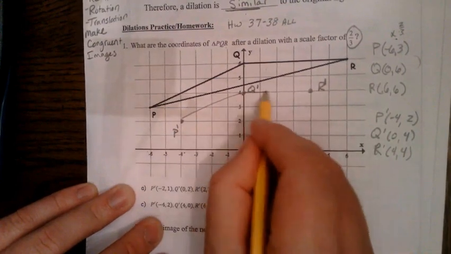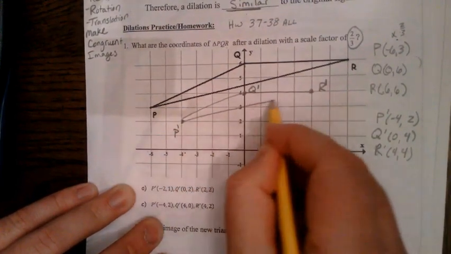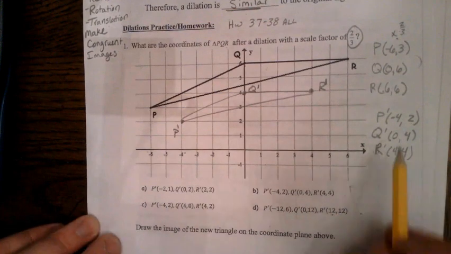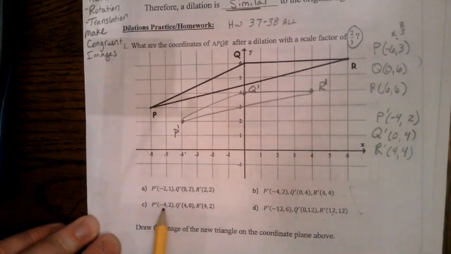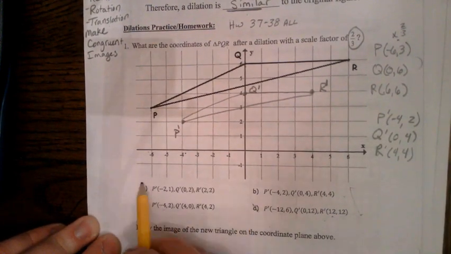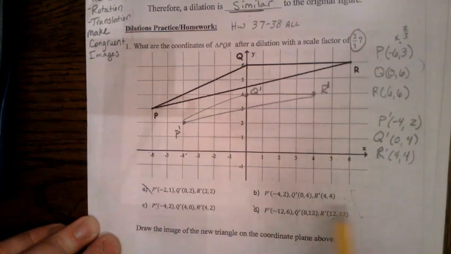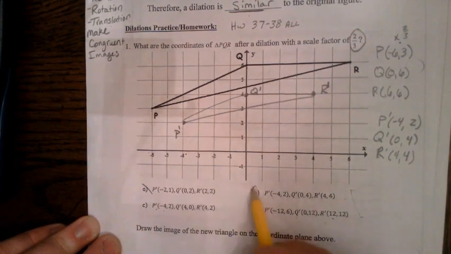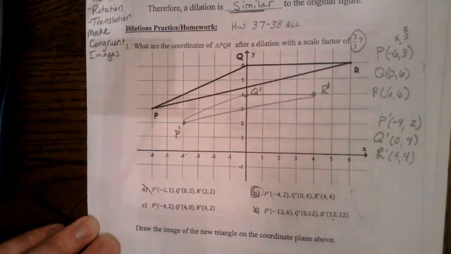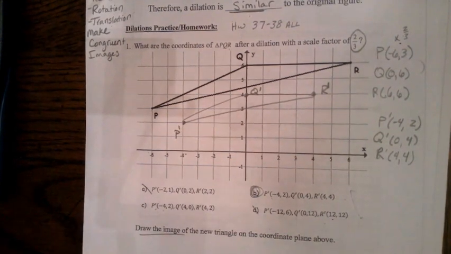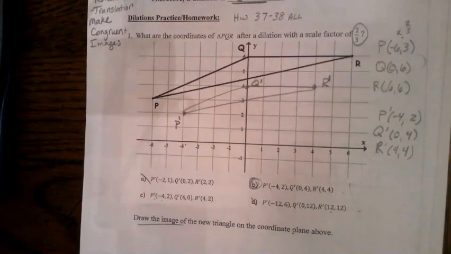So there it is. All right, so then I've got to find it. -4, 2, good, good. So these two are out. They did not have P prime correct. 0, 4, 4, 0, no, this one. Oh, draw the image. So I did have to do it. Nice. All right, so page 36 is done. 37 and 38 is your homework.